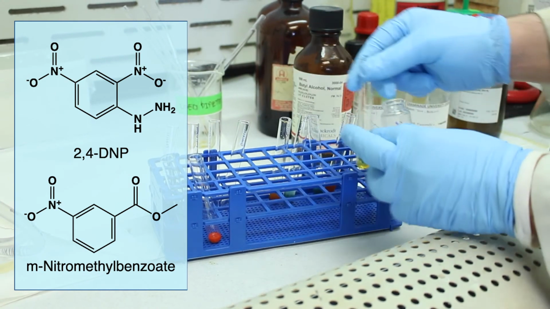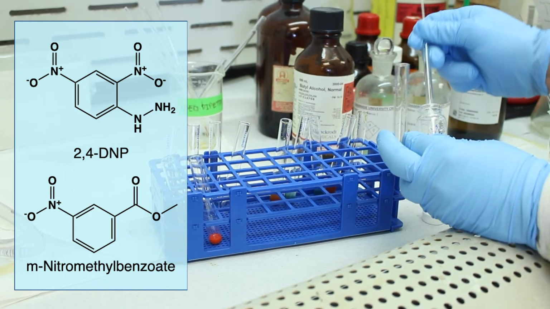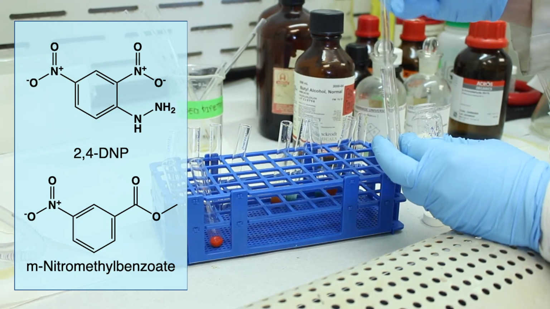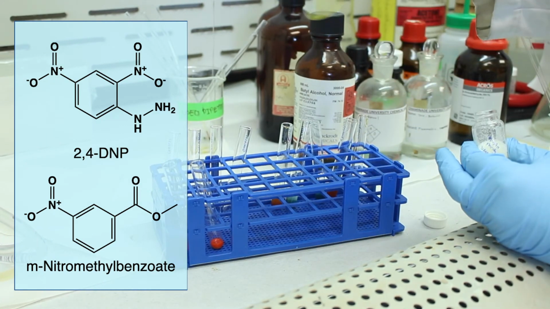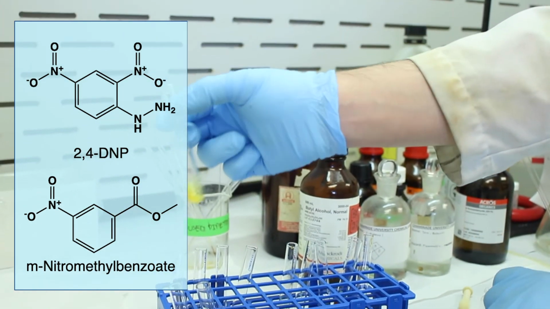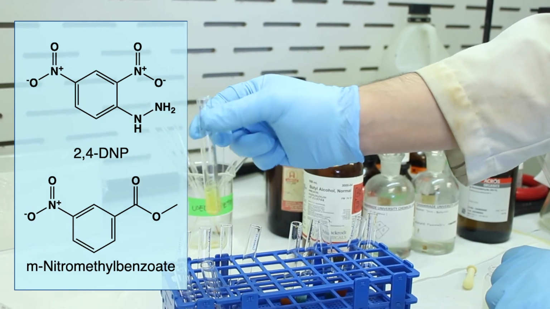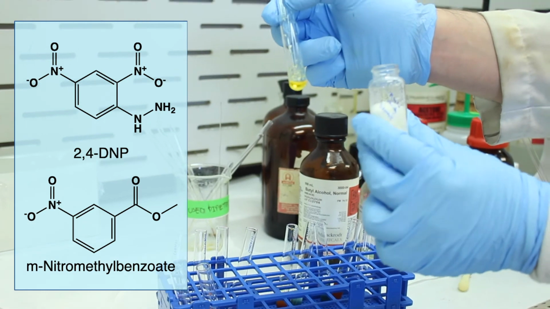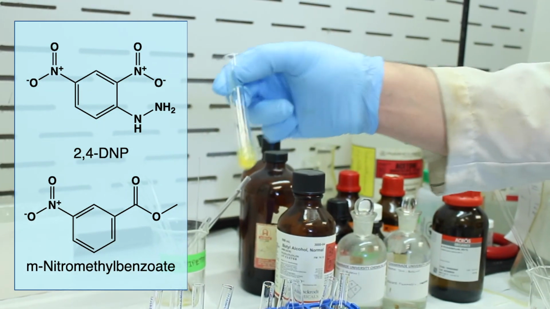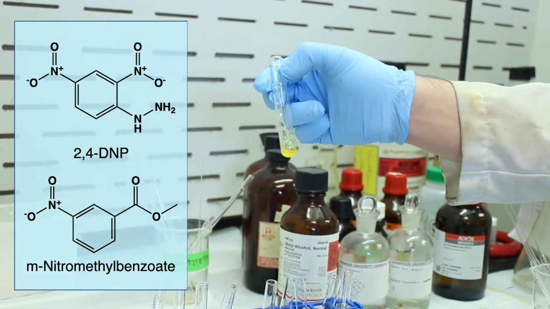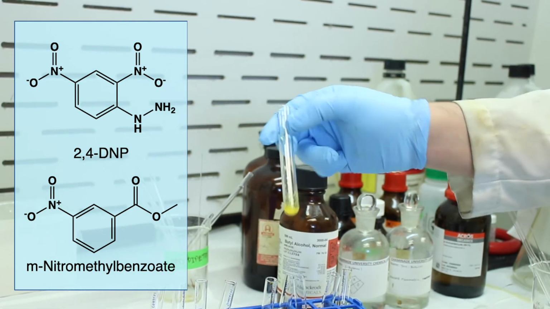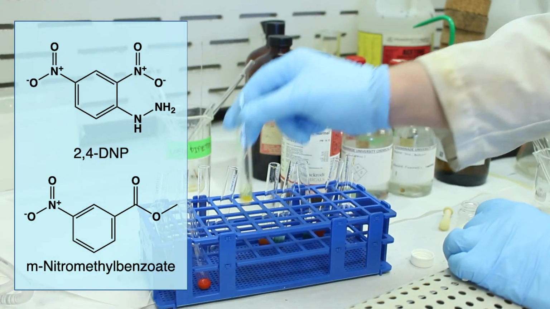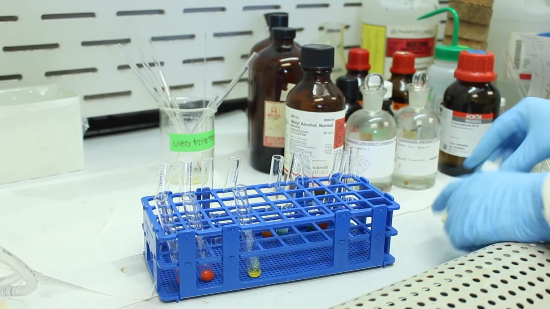So we'll take a little bit of our product. I'll just use a little pipette to grab some solid. We'll add it. And as you can see, no reaction. You basically just have a suspension of this solid in the DNP. There's no orange color change. So esters, and for that matter, amides and carboxylic acids do not react with DNP, only aldehydes and ketones. Nice. So the final test is going to be our bromine test.